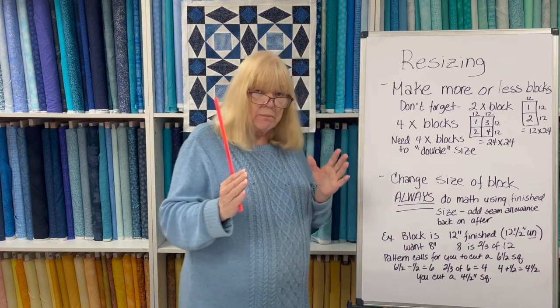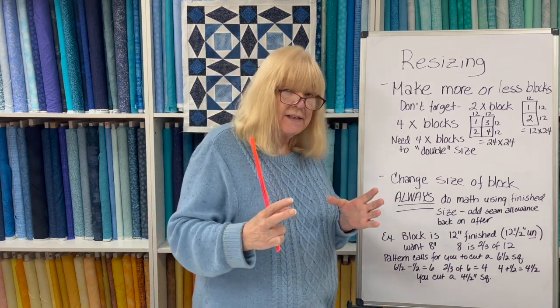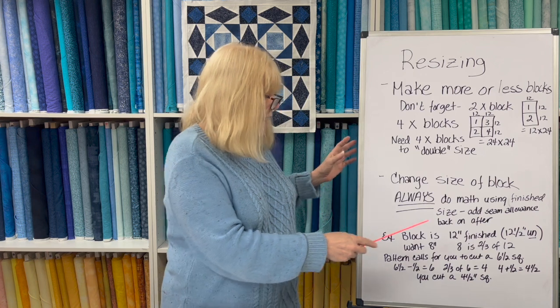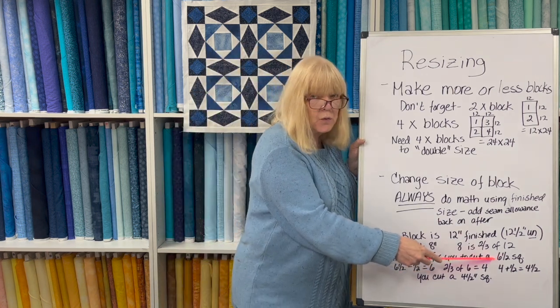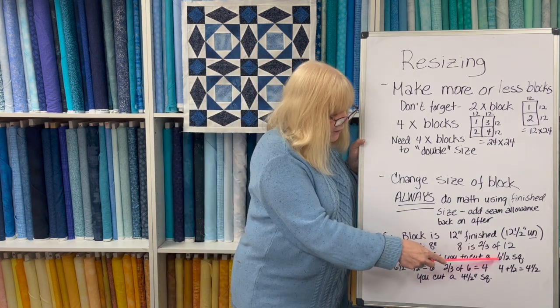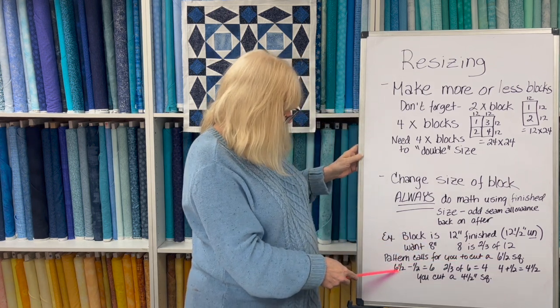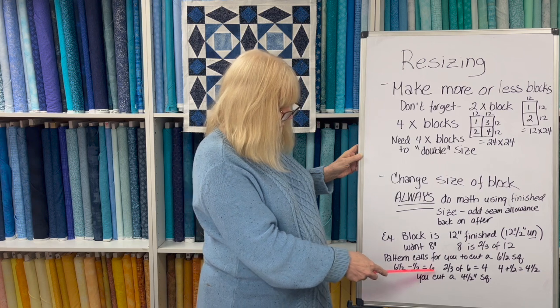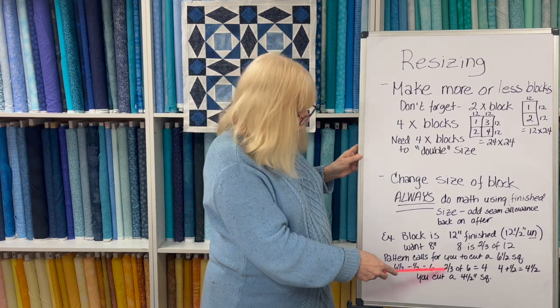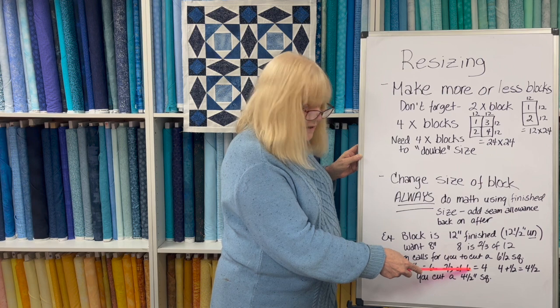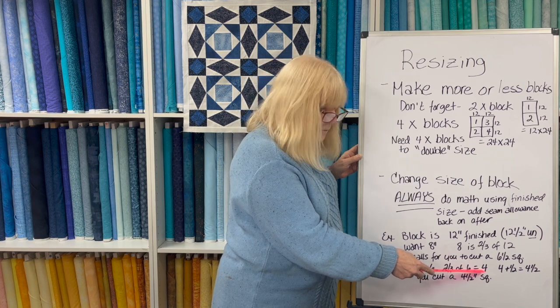So in that block pattern, if it says to cut a 6 and a half inch square, that would be 6 without the seam allowance. So you take 6 and a half minus the seam allowance is 6. 2/3 of 6 is 4.